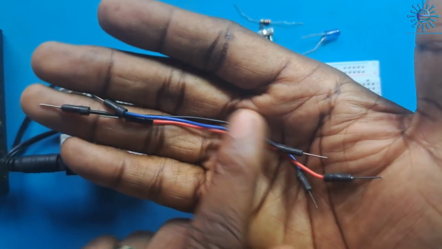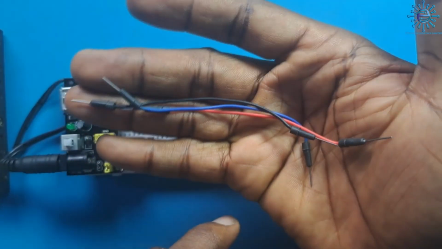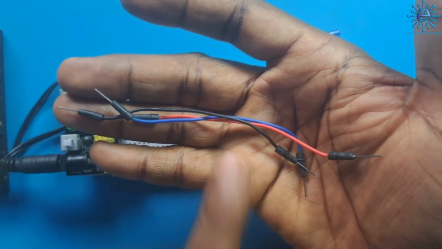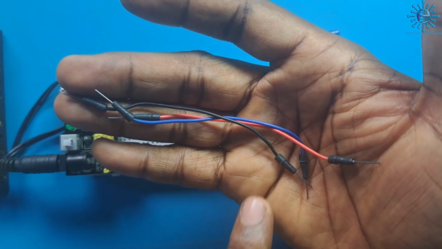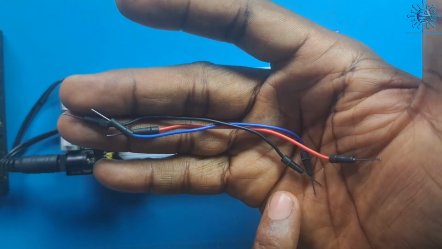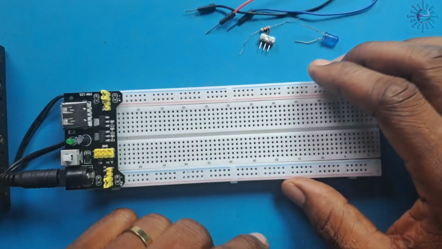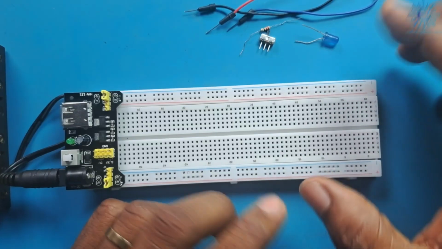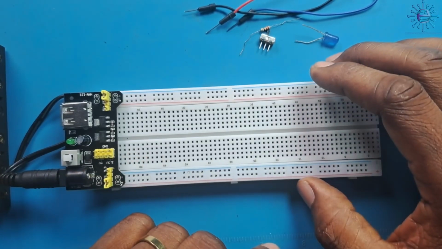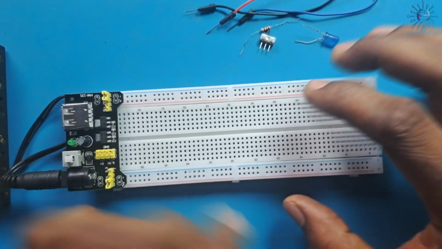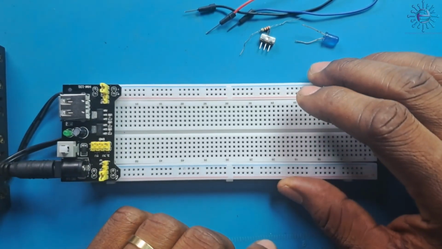These are a few male-to-male jumper wires. You have male-to-male jumper wires included in your kit. The ones I have here are shorter than yours. I chose these short ones because I don't want to clutter the area that I will be working on. Now that we have seen all the components we need to build our project, let's start building our project. We will connect the components the way we have them in the circuit diagram.